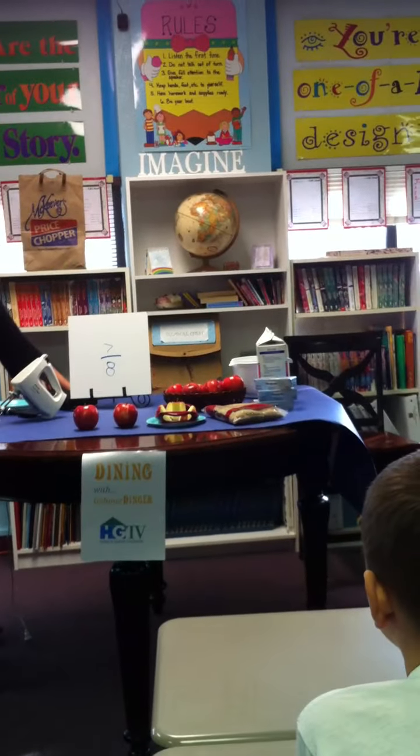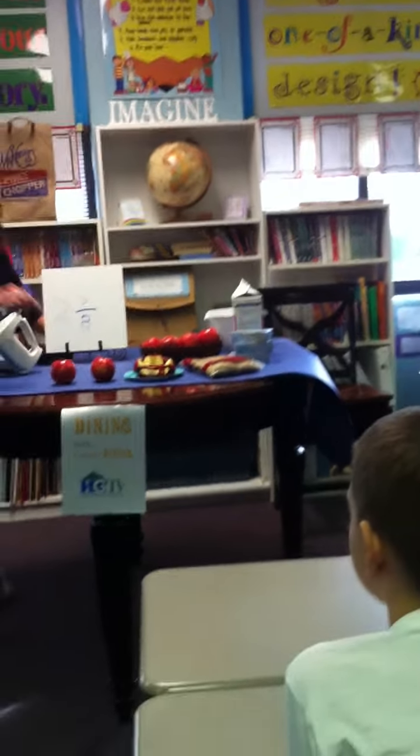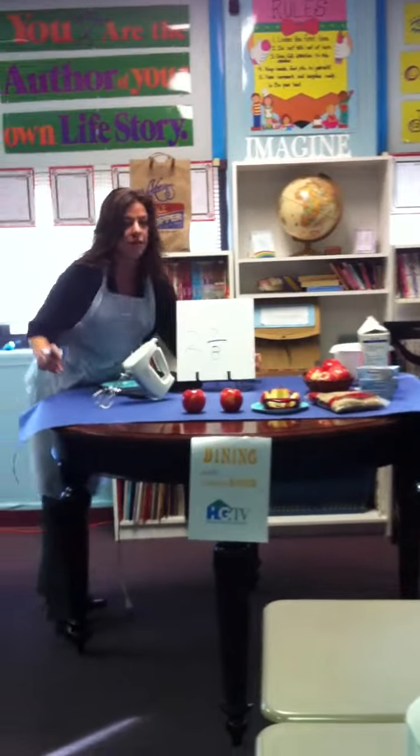What do I have left of my 3 apples that I started with? I started with 3 apples. What do I have left now? Billy? Is it 2 and 7/8? 2 whole and 7/8 is what I have left of the apples I started with.